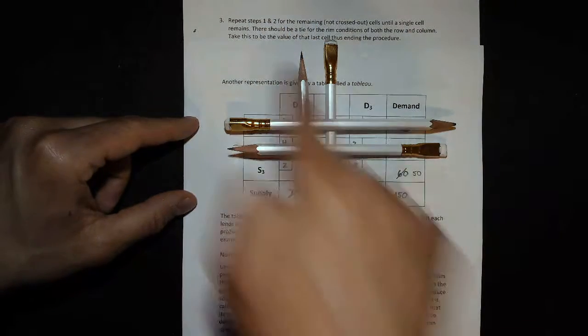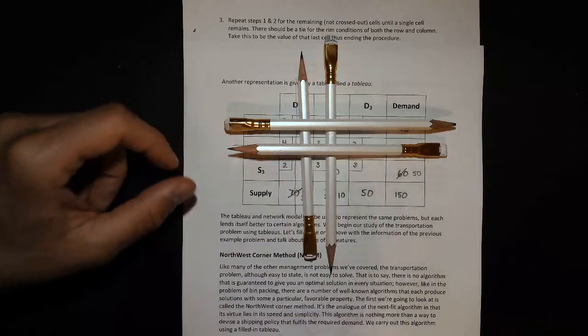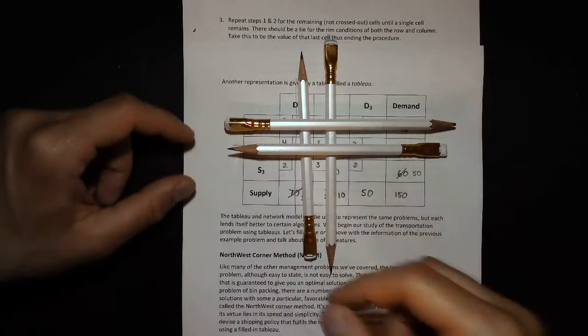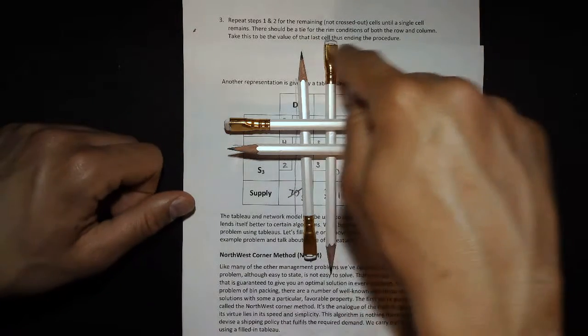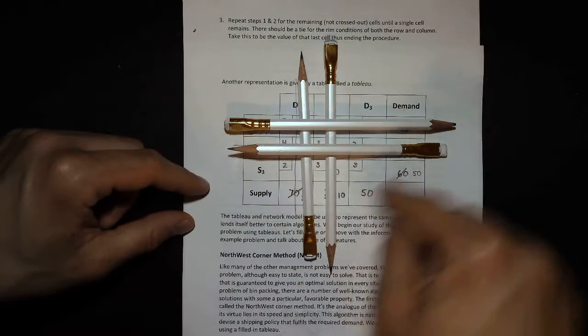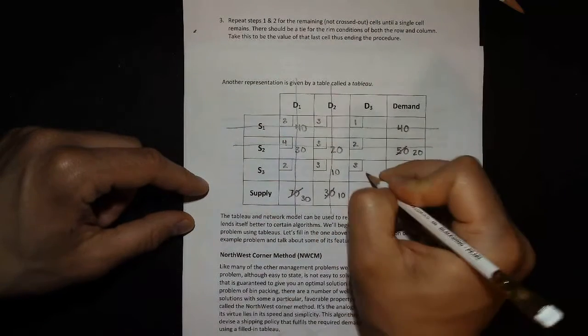Here's our single cell. There's a tie for the rim conditions of both the row and column, and that's because of our assumption that the total demand is equal to the total supply. So we just take the value of the last cell to be this value, and then the procedure ends. Alright, so there you go.